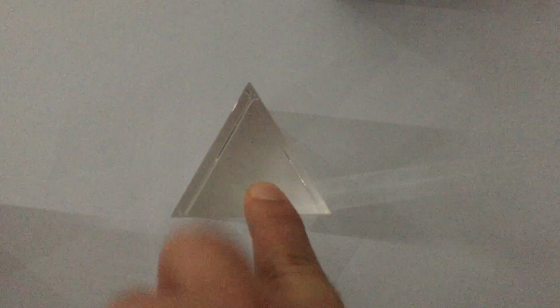This video is going to look at the process of dispersion. Now, dispersion is an application of refraction, so you should make sure you've watched the video on refraction before watching this video. So for this process, we're going to use a glass triangular block called a prism.